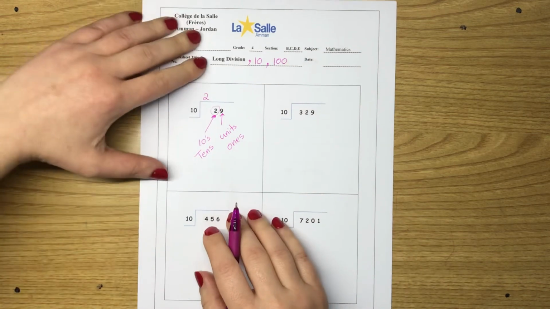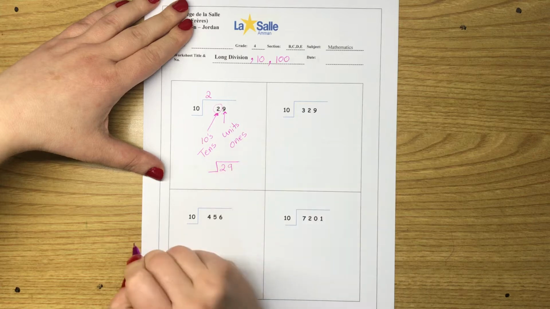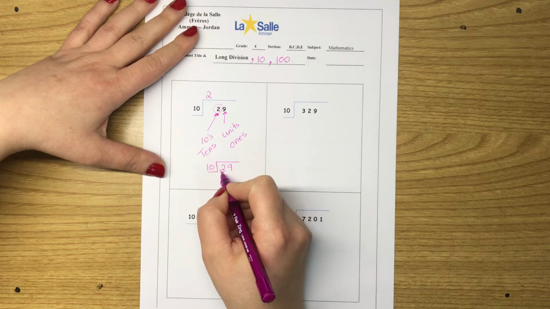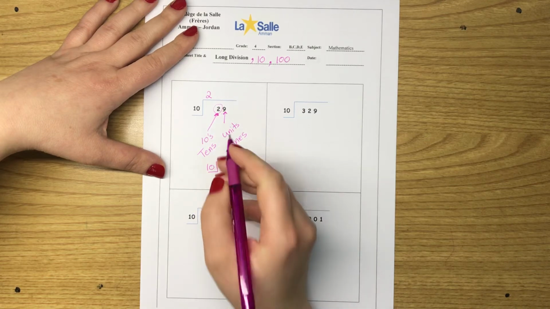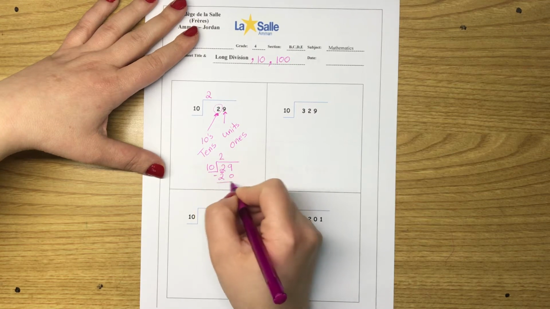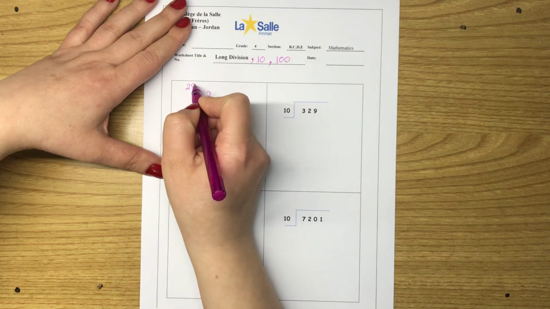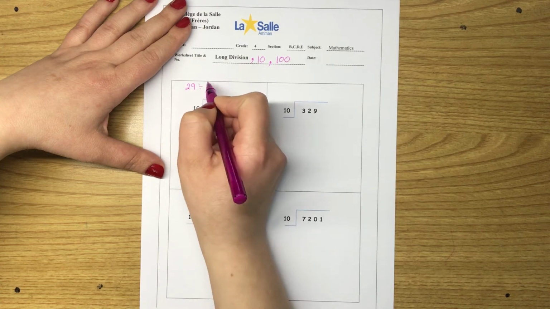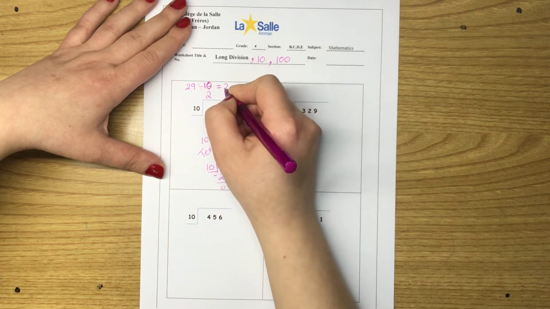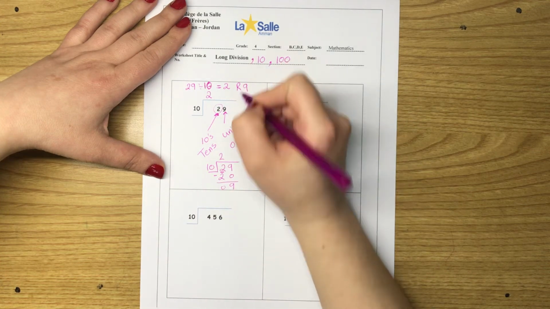I'm going to do it underneath. So 29, how many tens? There is 2 tens when you look at the tens place. So there is 2. 2 times 10 equals 20. Subtract. The remainder is 9. So 29 divided by 10 equals 2, and remainder, as you can see, is 9.